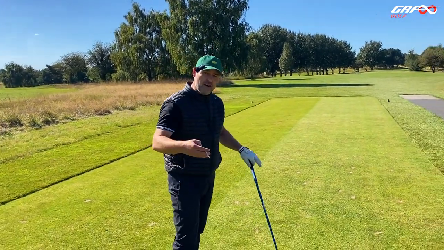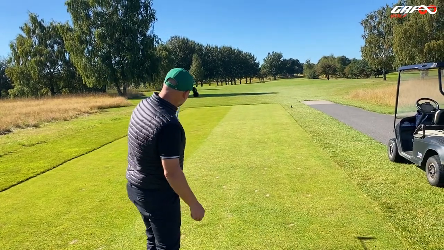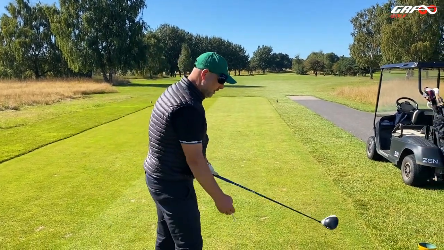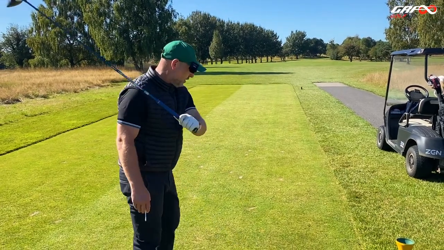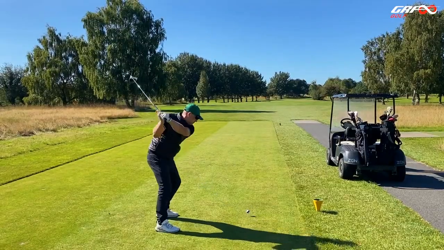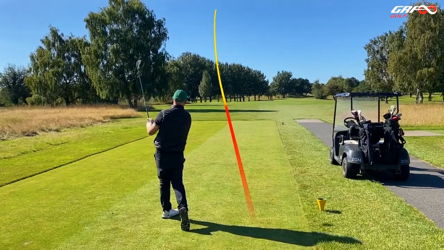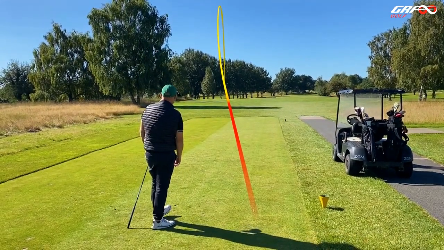So talking about environmental cues, we've got reference points. I'm going to be swinging towards the left-hand edge of that tee box. So by teeing it up here and swinging left towards the edge of the tee box, I've already got a feel for my swing and I can commit to this direction. Shot. That's it. Lovely. As described, that one.